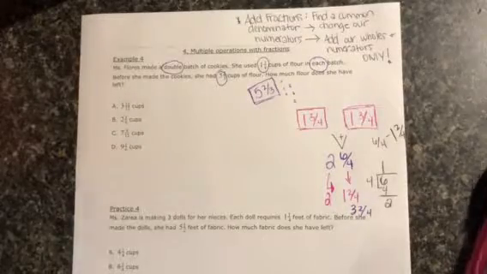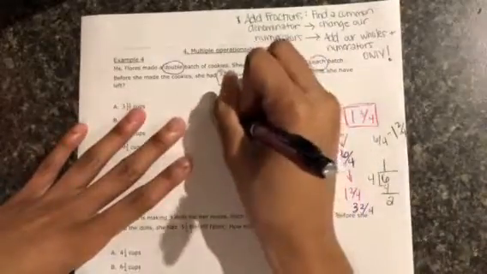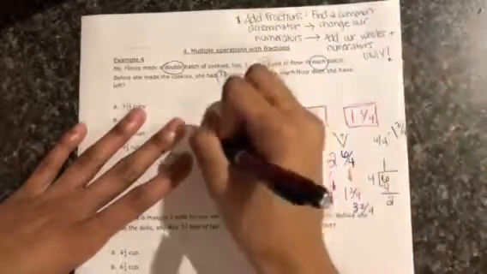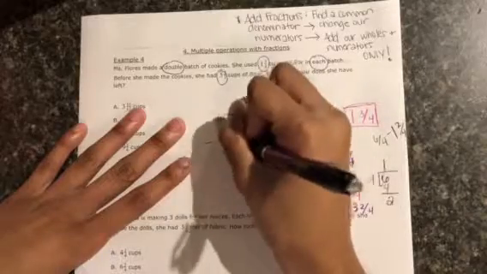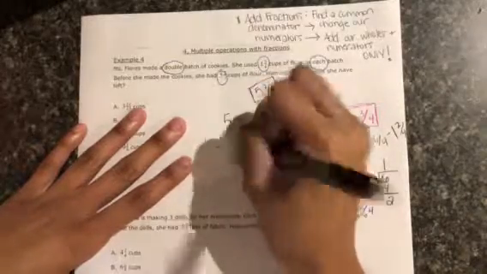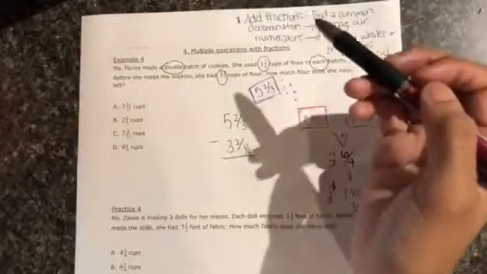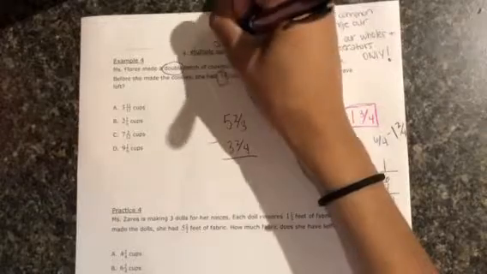So let's head over here. To start us off, she had 5 2/3 worth of flour, and she used 3 2/4, right? So we know we want to subtract. We want to figure out how much is left over. Same thing as with adding: you need to follow your steps. So this also works for subtraction.